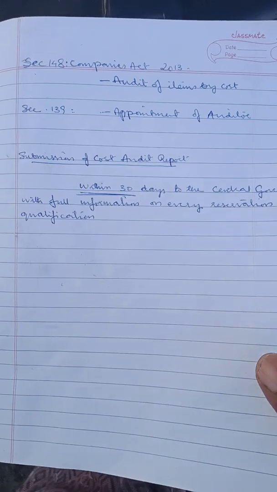Every cost auditor should submit the cost audit report within 30 days. Is it clear?